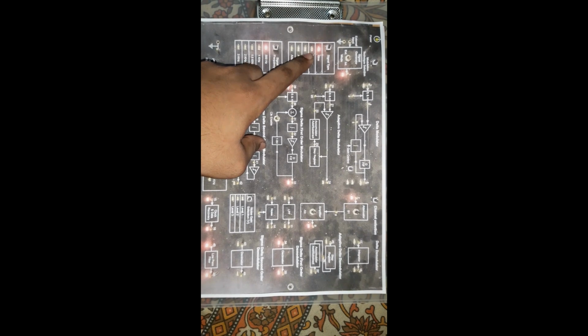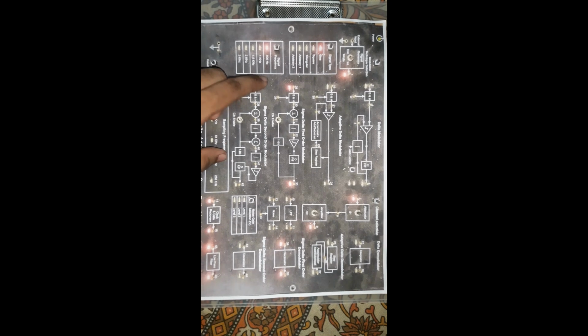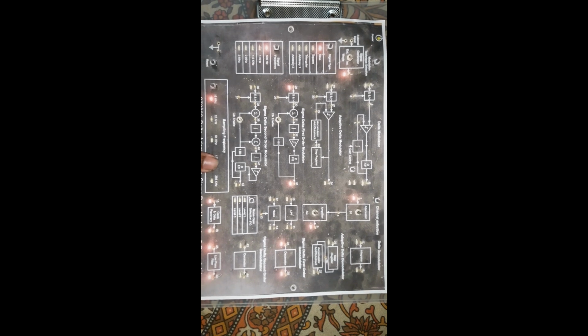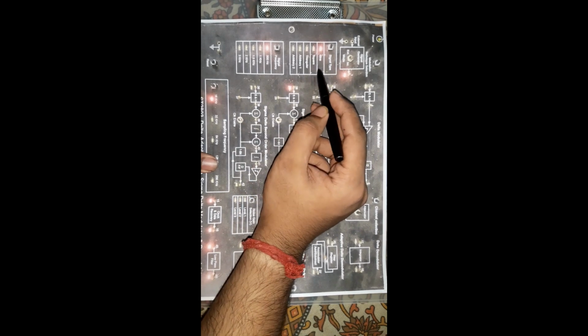Generally, we don't need to worry about the selection of the signal type. It will remain on sine always. But for knowledge, we are telling that there are several options for selecting different types of input signals. This is the signal frequency, which is for this input signal.